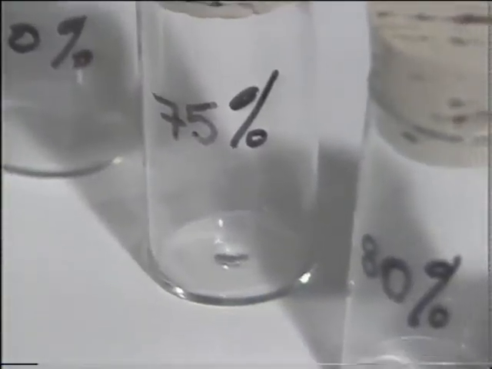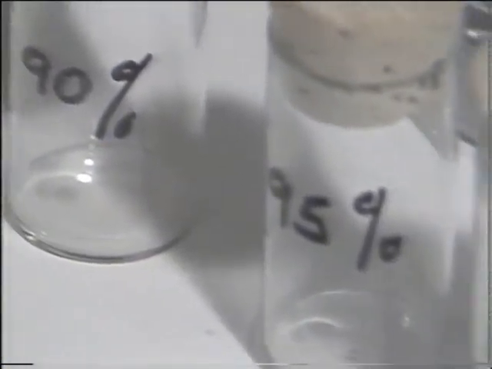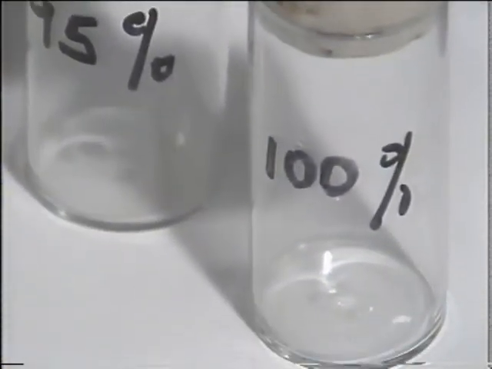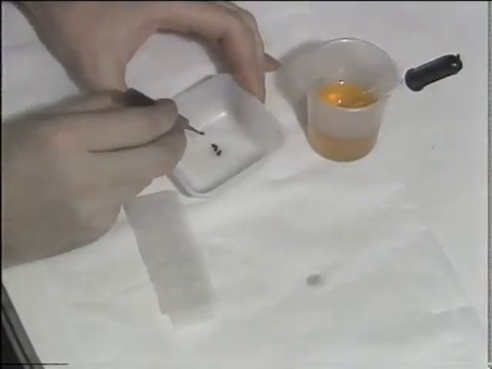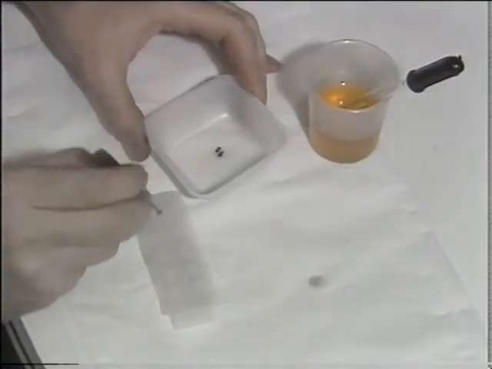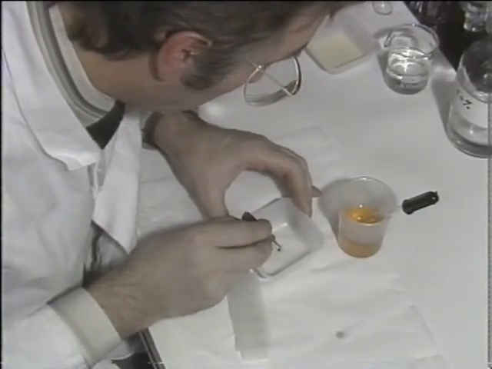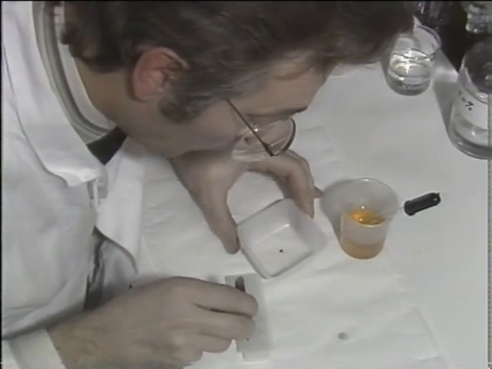The specimen is then dehydrated by soaking it in alcohol solutions of increasing strength, and finally it's embedded not in wax but in a block of epoxy resin.